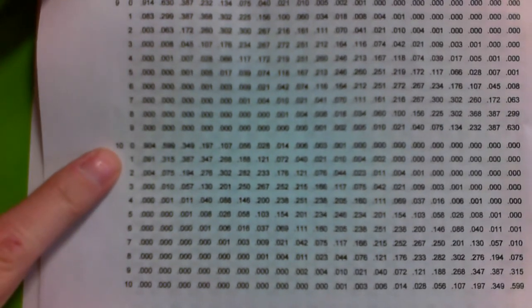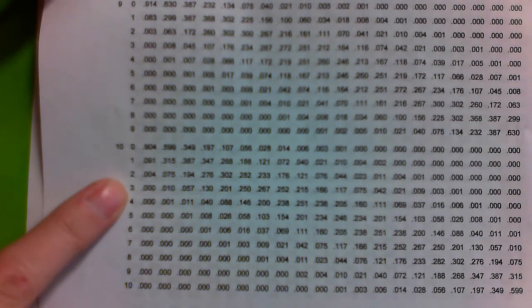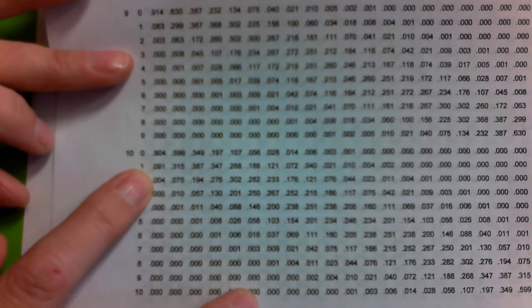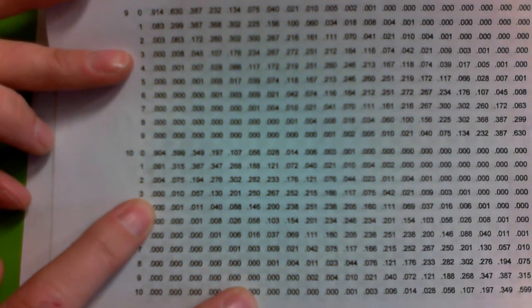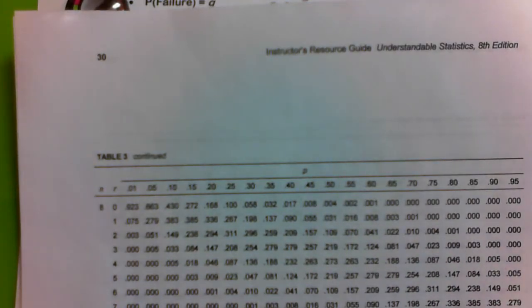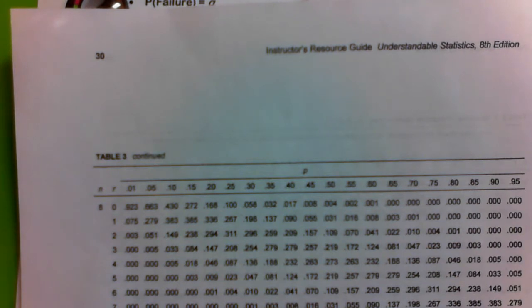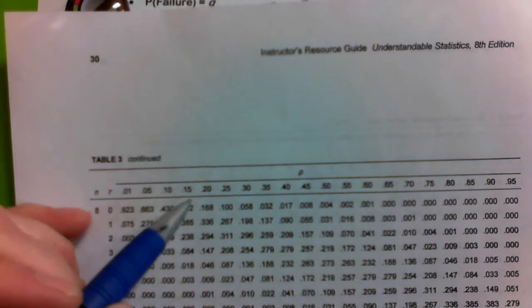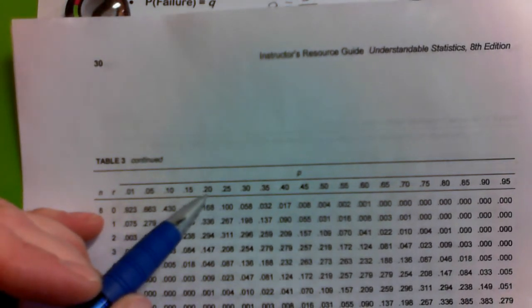Here is n equals 10, and all of these numbers, 0 through 10, could be your r. So this would be 0 successes, 1 success, 2 successes, and we were interested in 3 successes. Now, p for our case was 1/6. If I go to my calculator and do 1 divided by 6, I get 0.16666, which is not up here, but 0.16 is between 0.15 and 0.2.